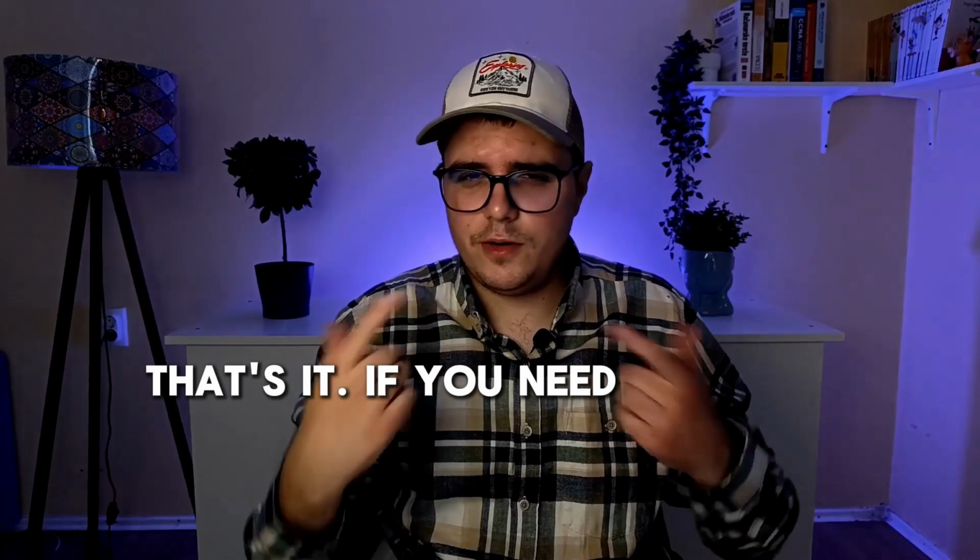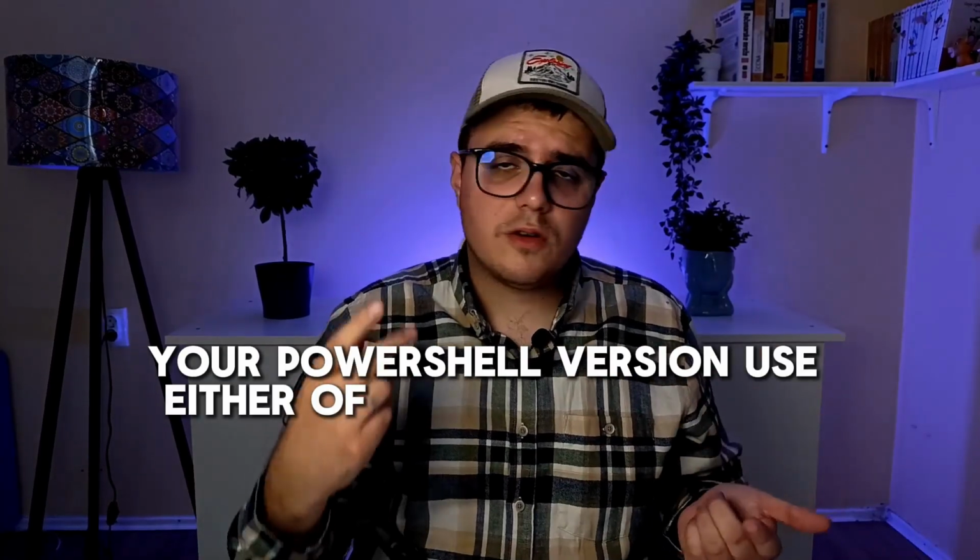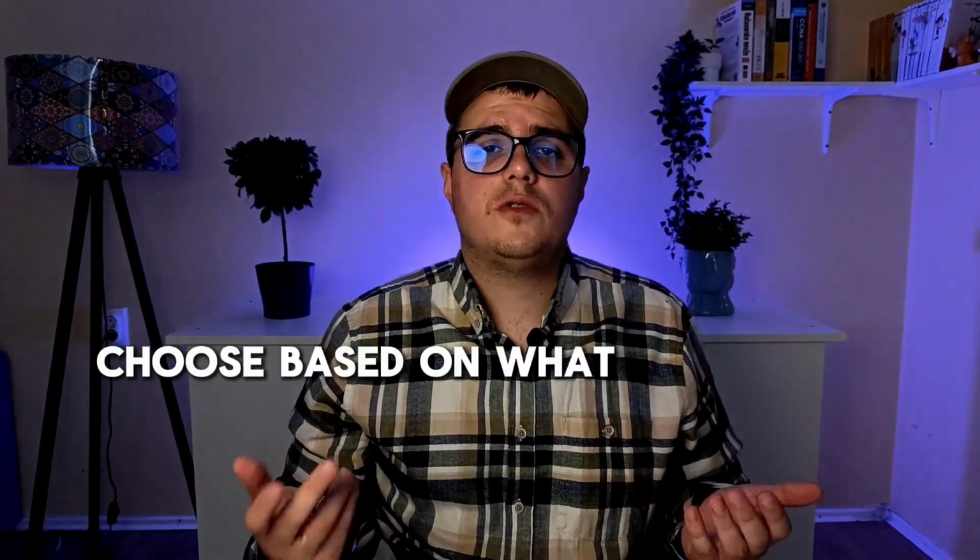That's it. If you need to check your PowerShell version, use either of these two methods. Choose based on what additional information you want to see alongside the version number.